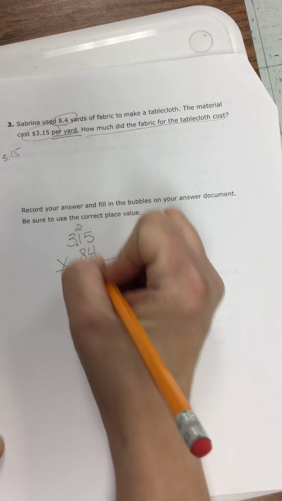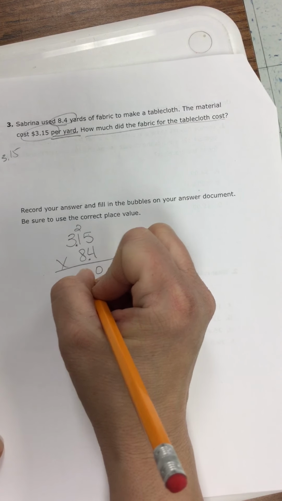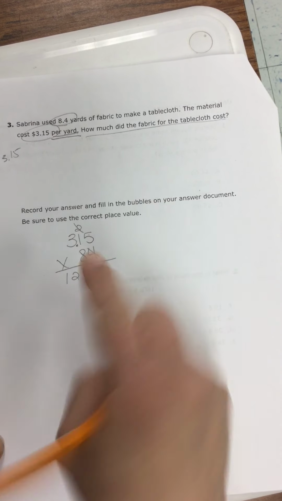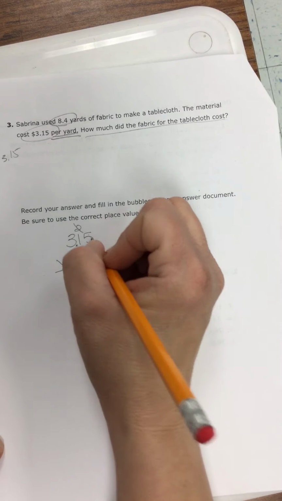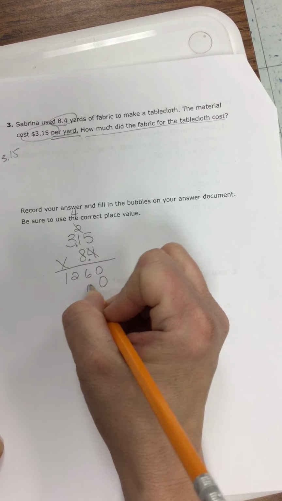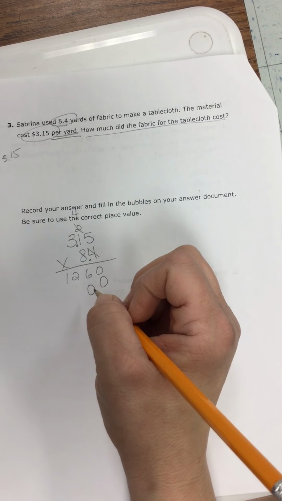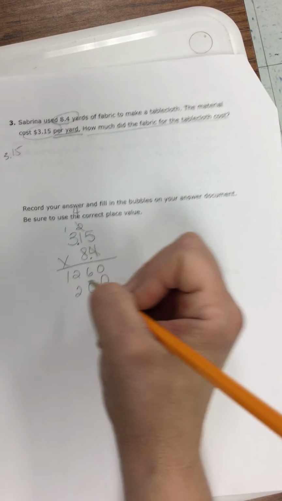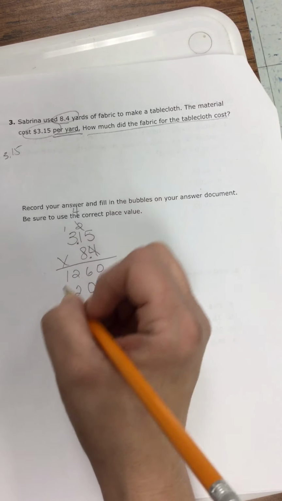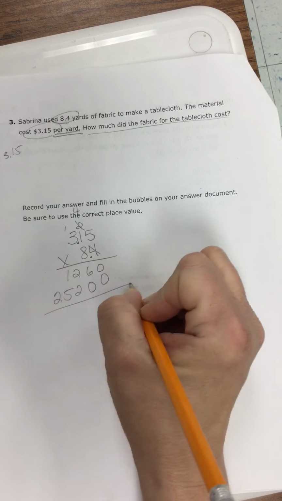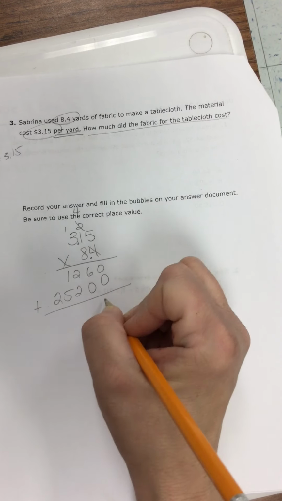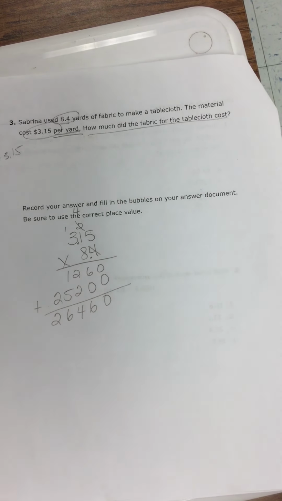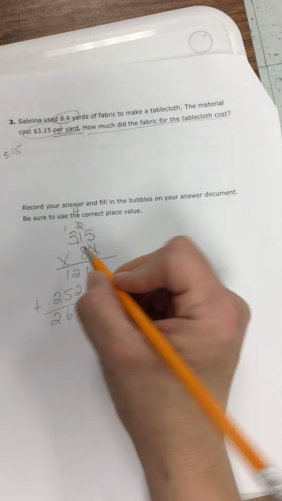4 times 5 is 20. 4 times 1 is 4 plus 2 is 6. 4 times 3 is 12. Tick, tack, oh. No decimal. 8 times 5 is 40. 8 times 1 is 8 plus 4. 8 times 3 is 24 plus 1 is 25. No decimal. 0, 6, 4, 6, 2. No decimal.